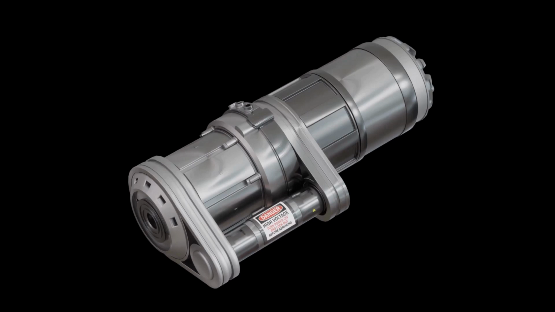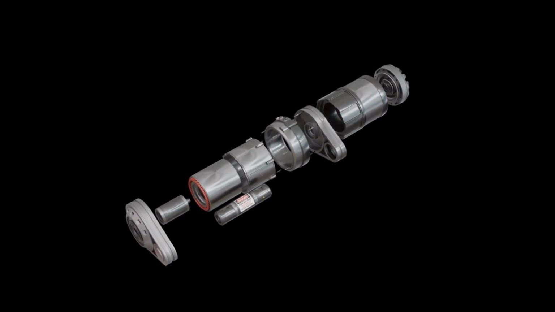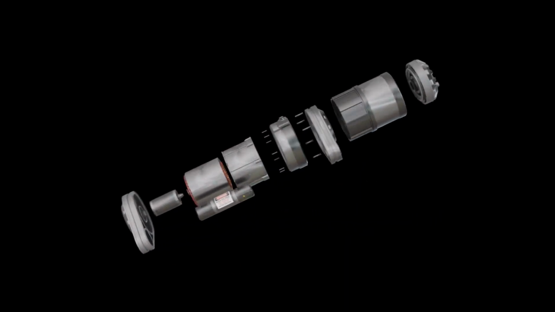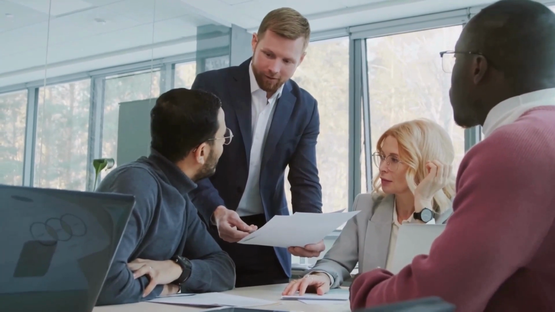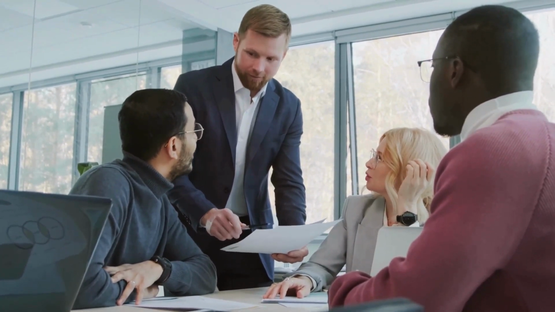Number 3: Better visualization. With 3D modeling and rendering, you can create lifelike visuals that help clients and stakeholders understand the final product. Number 4: Seamless collaboration. Thanks to cloud integration, teams can work on the same project simultaneously from different locations.